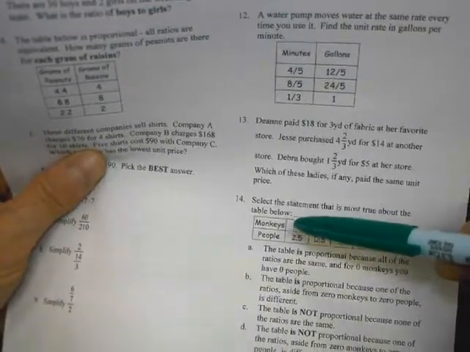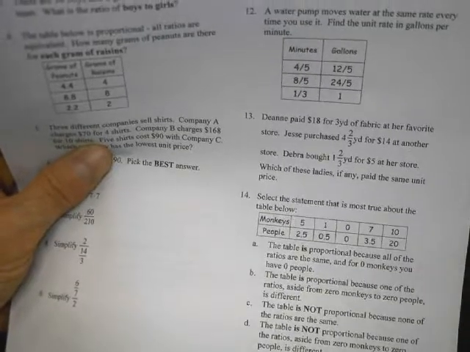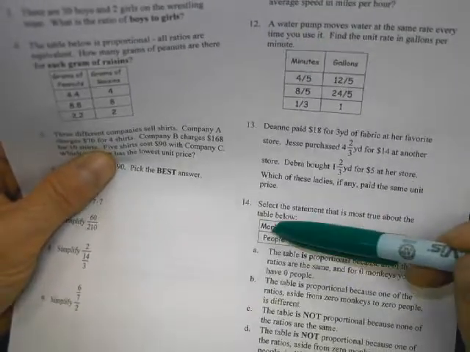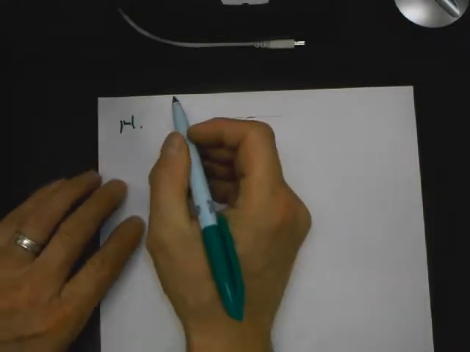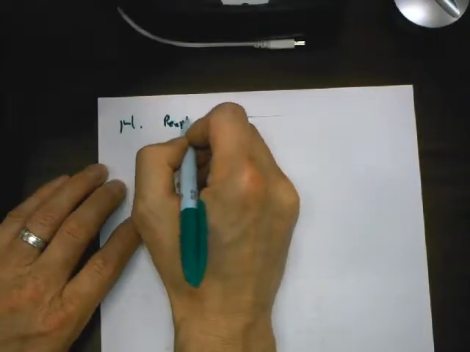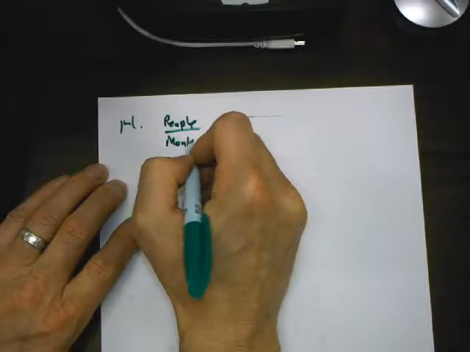So in other words, just to prepare for that, we're going to put people to monkeys ratio. Okay, bottom to top, just to train ourselves to think that way. We only change it when the problem asks us to change it. Like if they said monkey to people, then we change it. So for 14, we're going to put people on top and monkeys on the bottom.